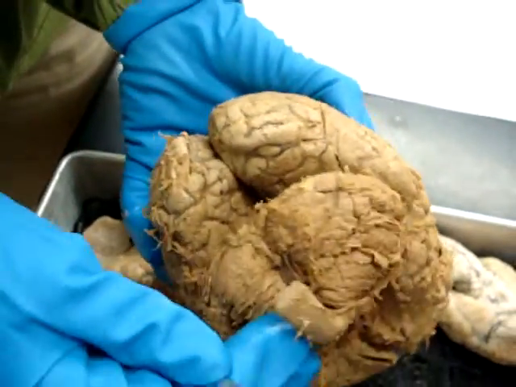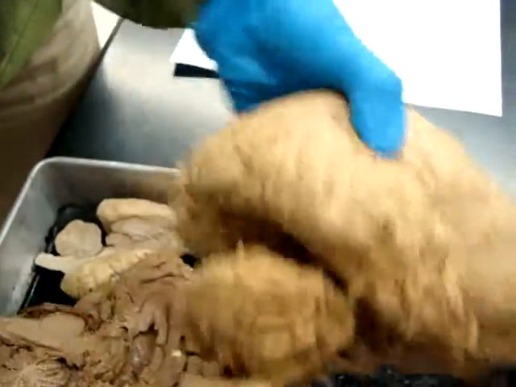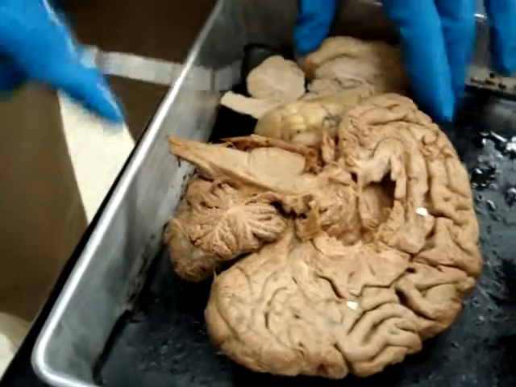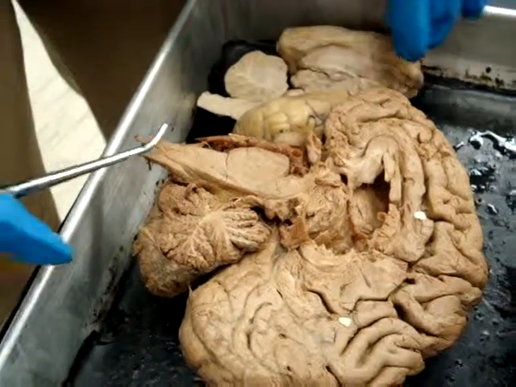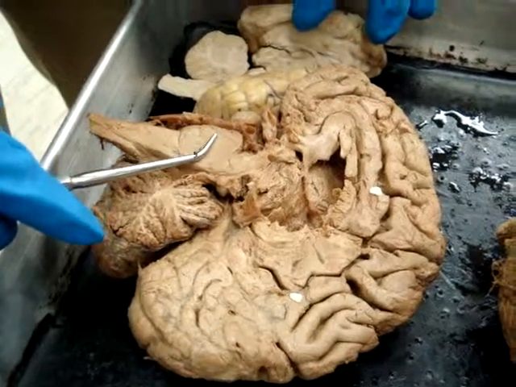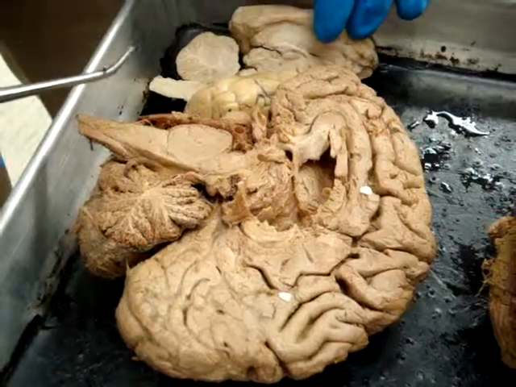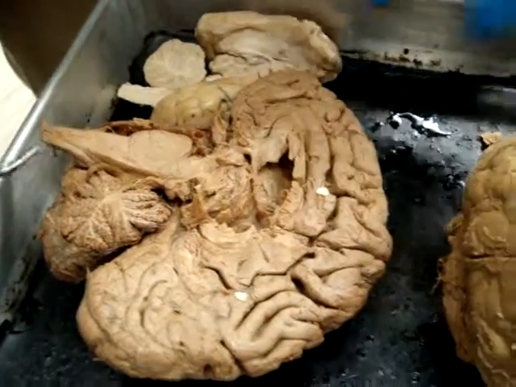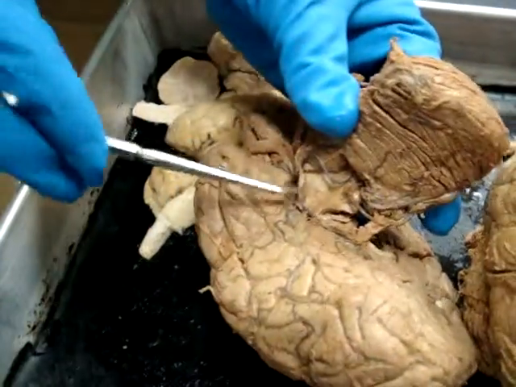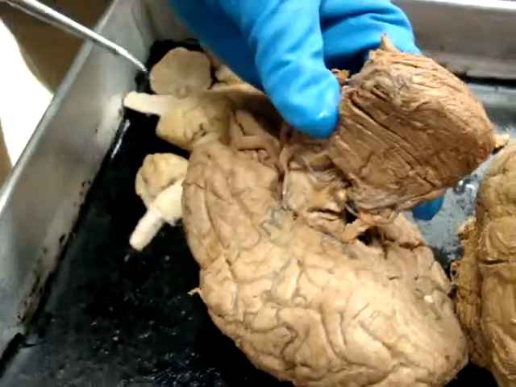Cerebellar hemispheres. Cerebellar hemispheres. And the arbor vitae, this here that looks like a tree. Brain stem. The brainstem is composed of the midbrain, the pons, and the medulla oblongata. Cerebral peduncle. The cerebral peduncle is this in here, the insertion into the brain.